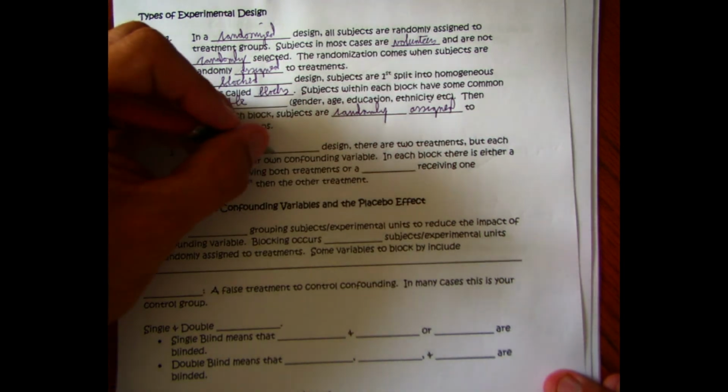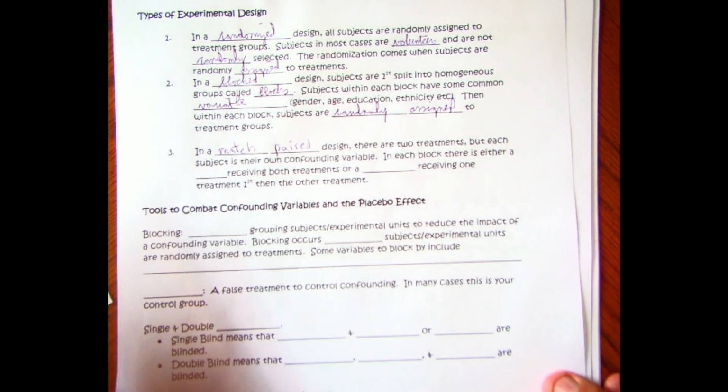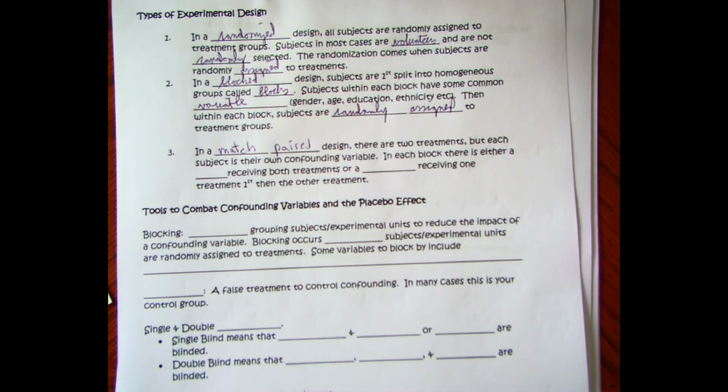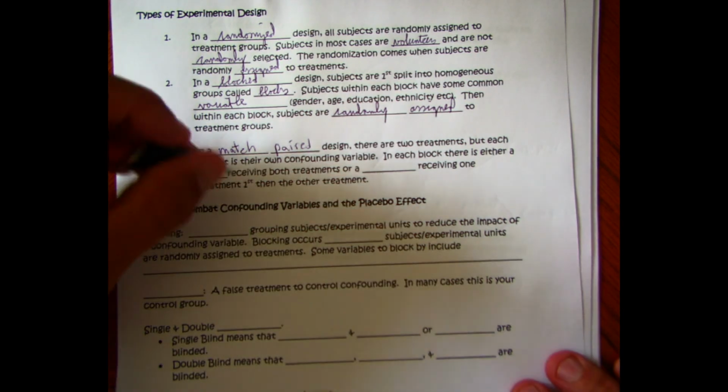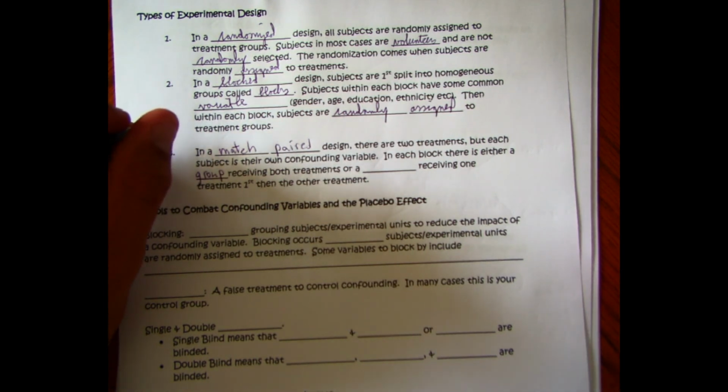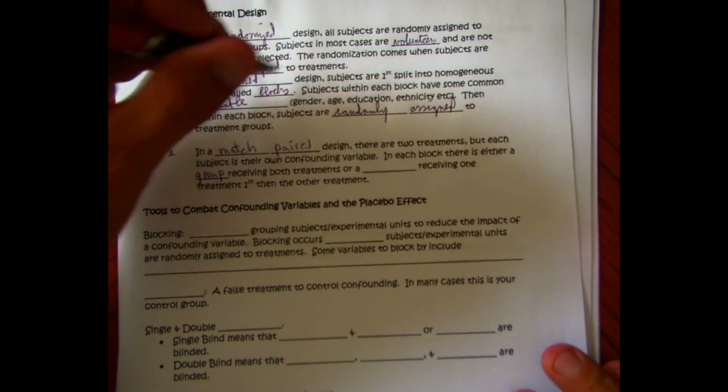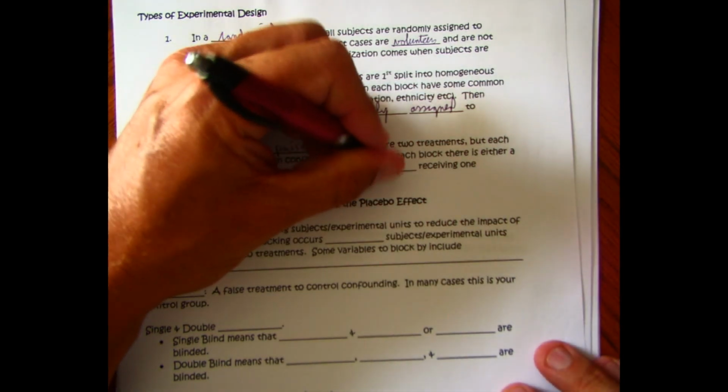And then the last one is a matched pairs design. There are two treatments, but each subject is their own confounding variable. Okay. In each block, there is either a group receiving both treatments, or a group receiving one treatment first and then the other. Okay. All right.